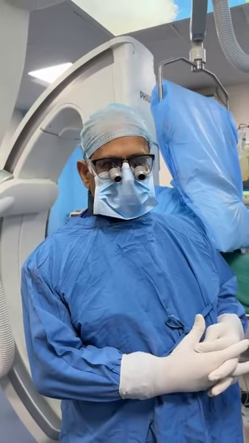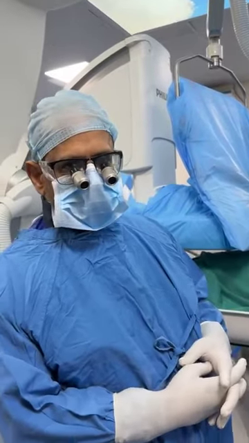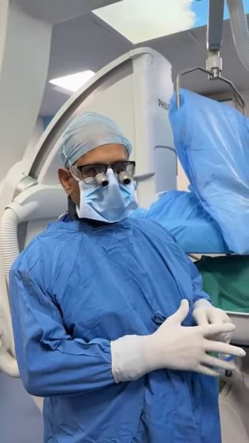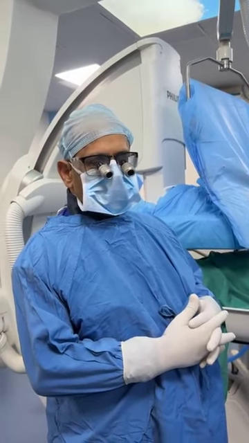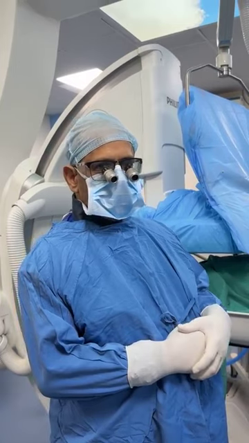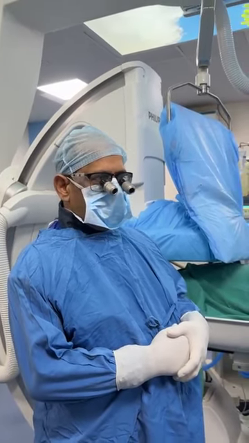This requires emergency operation in the form of a hybrid procedure, because this dissection has started from the left subclavian artery. So we have surgically done a bypass from the left carotid to the left subclavian. Excellent. And now we are going to put an endovascular stent.